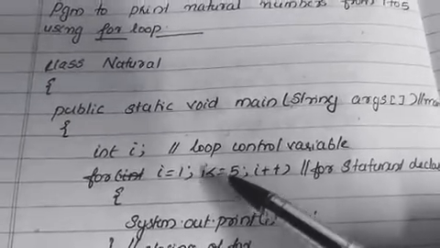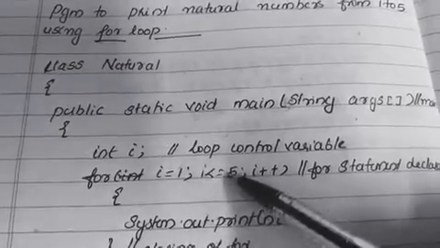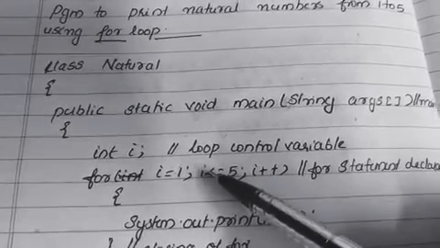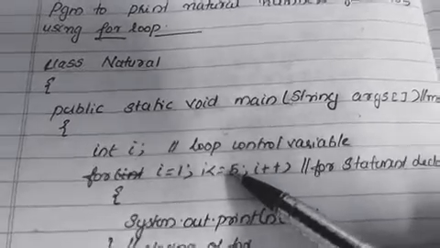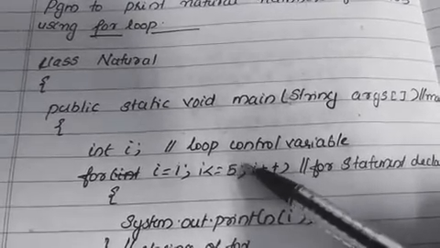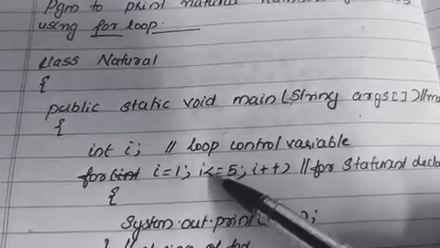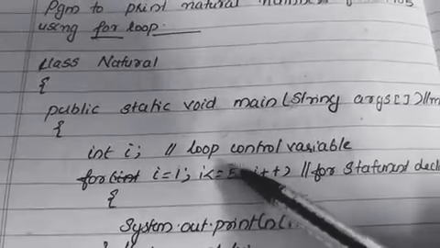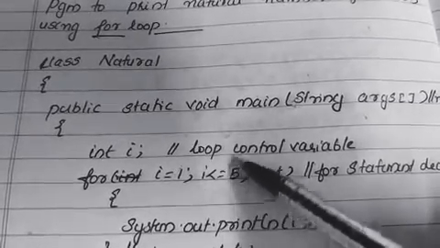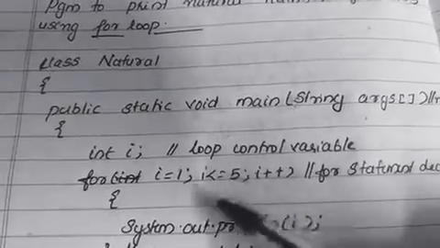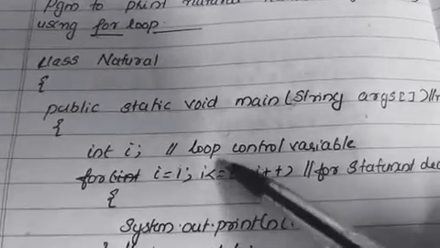So this is the loop control variable. We want to print values of i up to 5. It won't exceed more than 5. So it is given by using the relational operator i less than or equal to 5. So it is a condition. The value of this condition may be either true or false. So it returns a Boolean value.